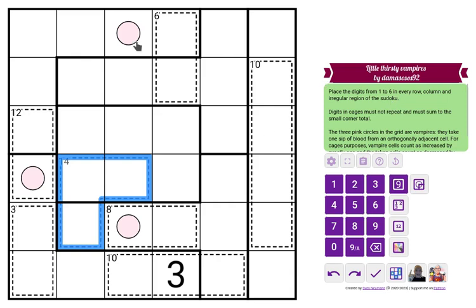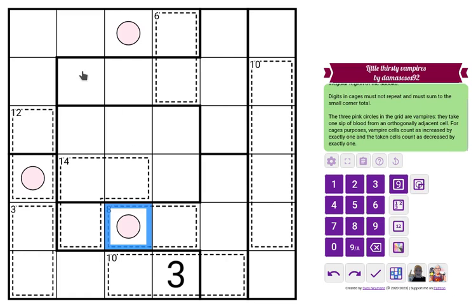But we have 3 pink cells here which are vampire cells, and they take exactly 1 sip of blood from an orthogonally adjacent cell, which means that this one takes 1 sip of blood from one of these.